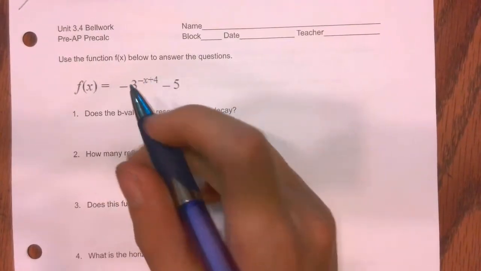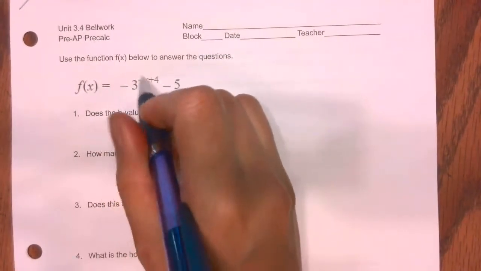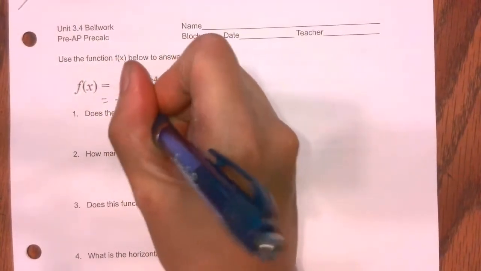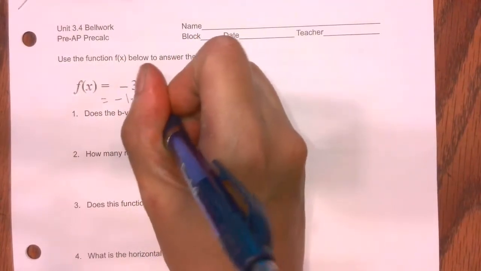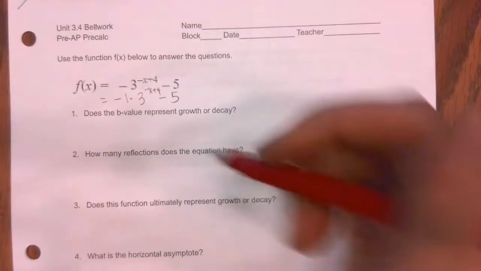Before we keep going on, please know that your base is not negative 3. What do I mean by that? Folks, this is negative 1 times 3 raised to negative x plus 4, minus 5. So know that that negative 3 is not negative 3, it's a negative 1 times 3. That being said, what is your base? Base is 3.